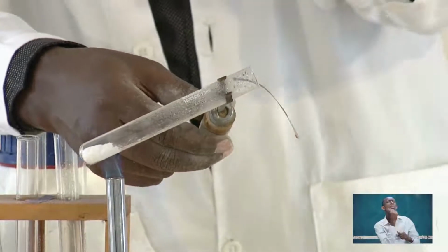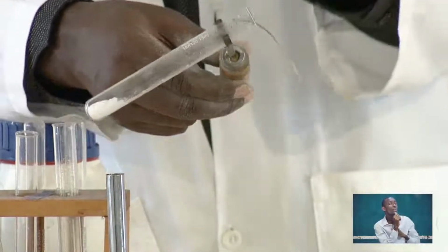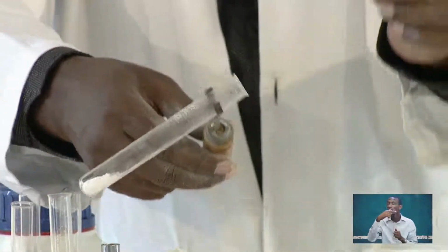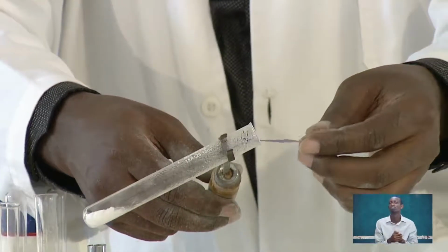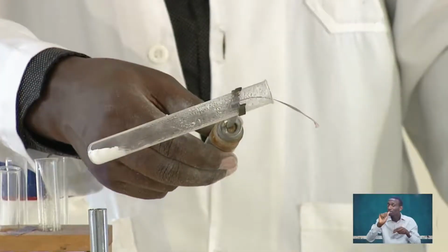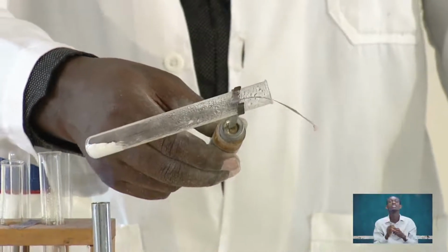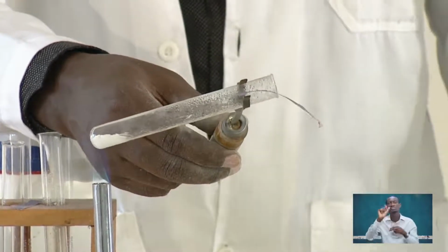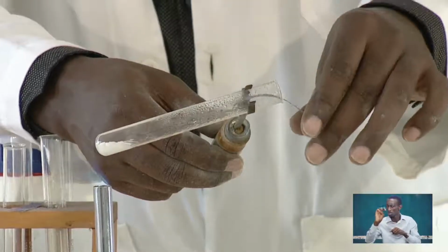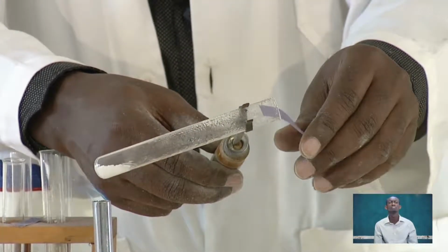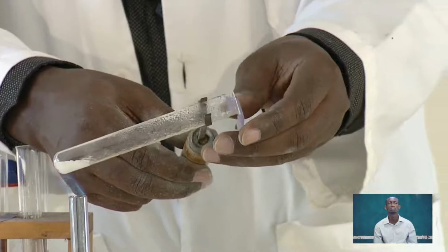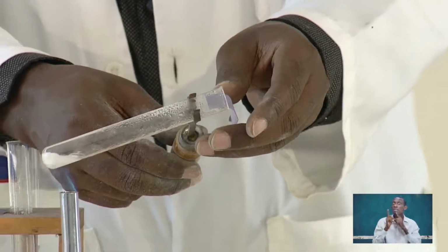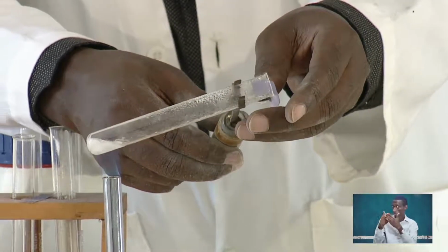If it turns to blue, that is an indication of the gas that is coming out, which is alkaline. That alkaline gas must be ammonia gas. There is no other gas that we look at that turns the red litmus paper to blue.